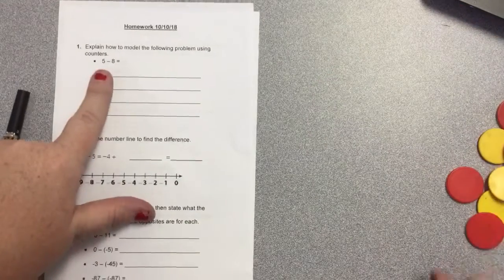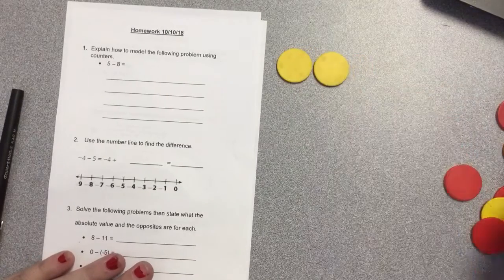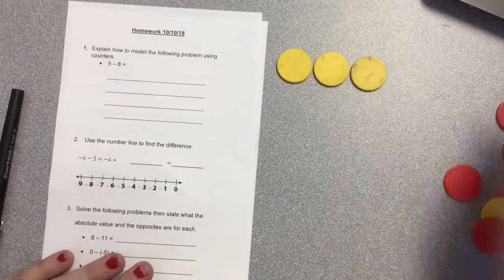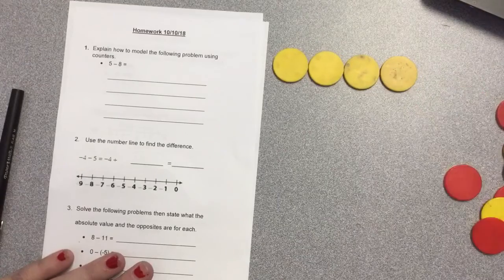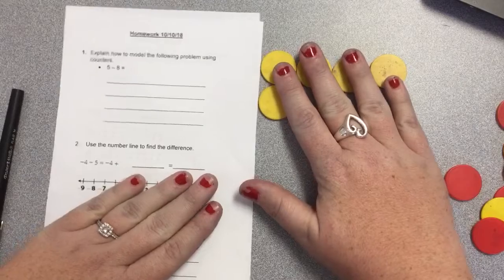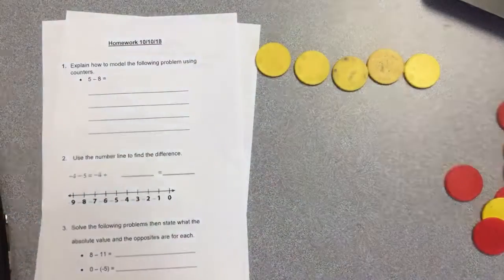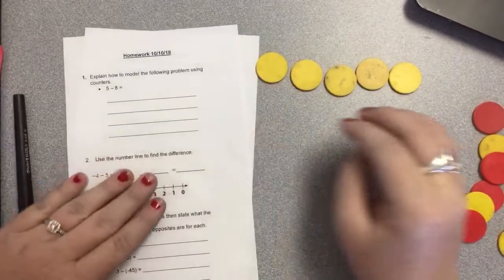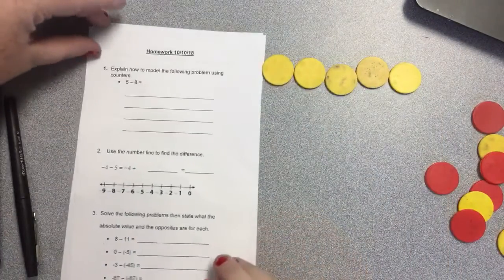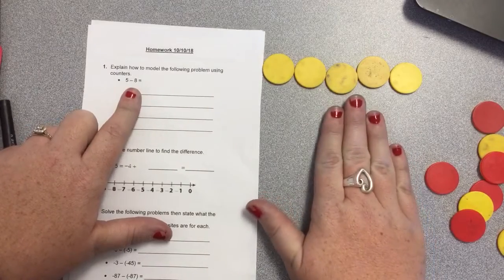So my first number is positive 5, and yellow are my positives, so I'm going to put 5 positives out. So there's 4, 5. I'm going to kind of squinch this together. So I have 5 positives. Can you see that? Let's zoom out some. There we go. So I have 5 positives, and I have to subtract 8 positives, but I only have 5.